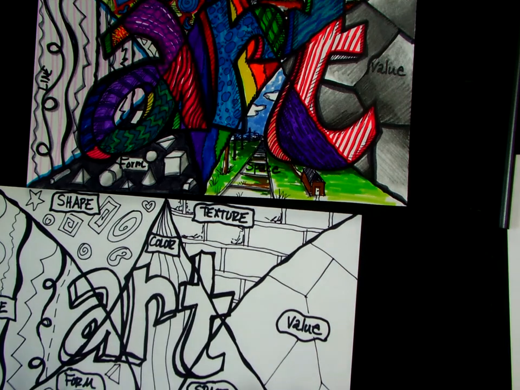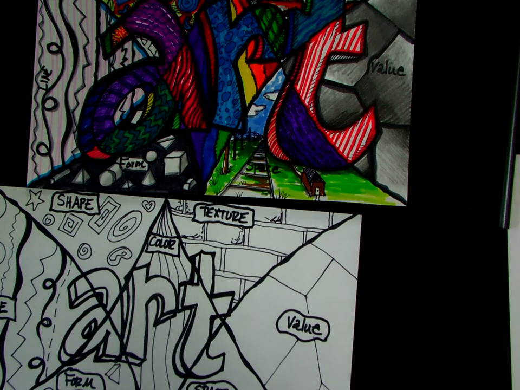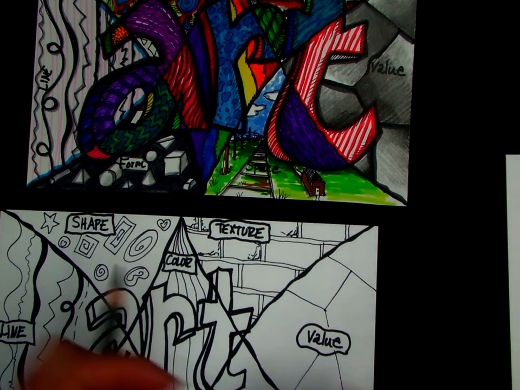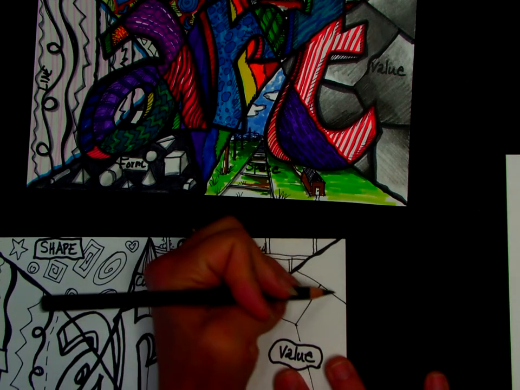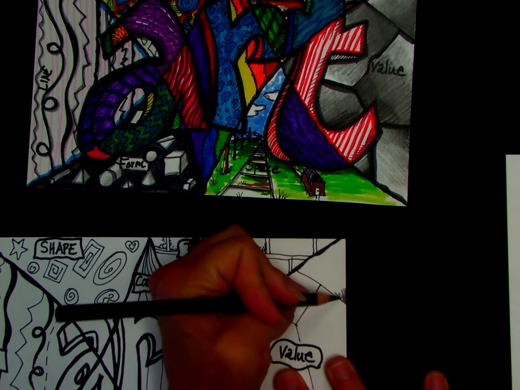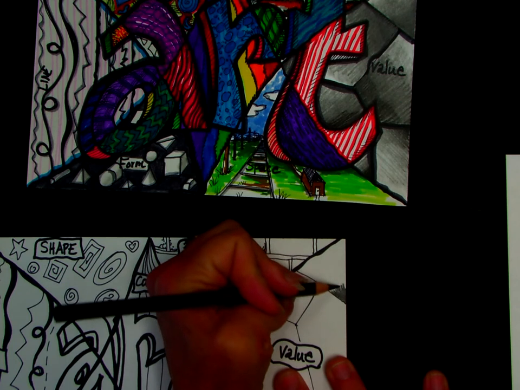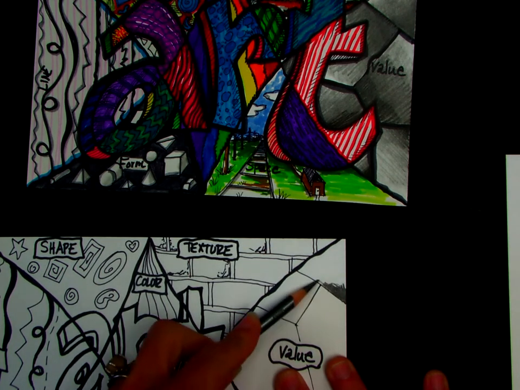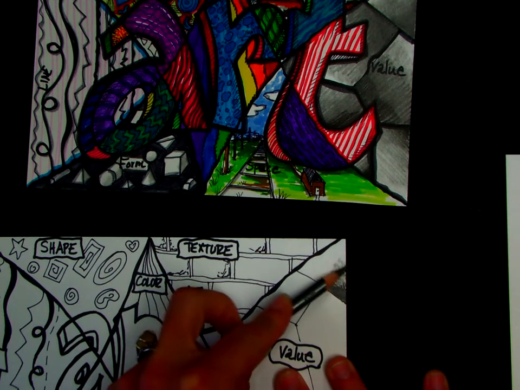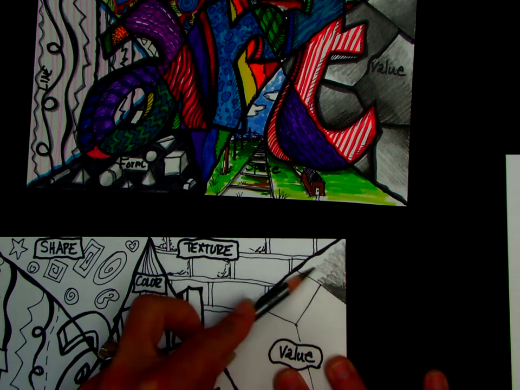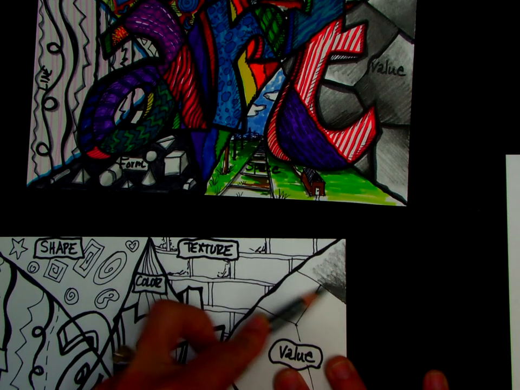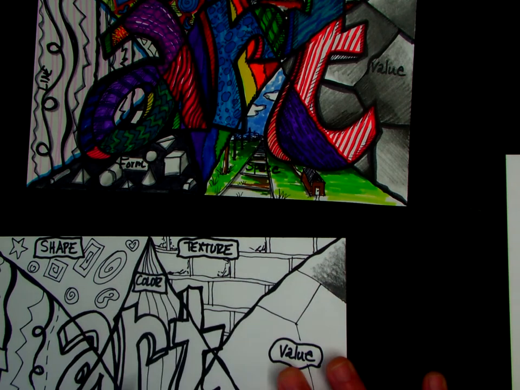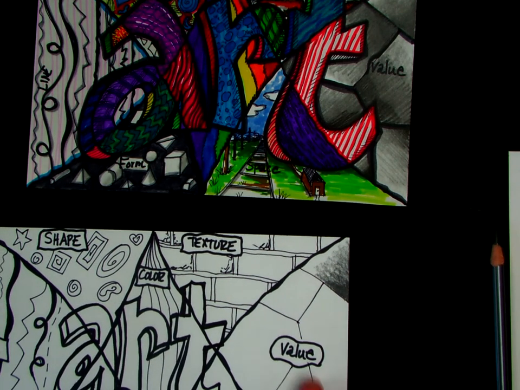I'm just going to take the time to do one section for you. If I do this section right here, I'm going to start at one edge, and I'm going to color dark. It helps if you do it on the side if you want to. And then as I move forward, I'm going to lighten it up as I go. You can do this in a circular motion, and it gets a smoother look. And that is your value.